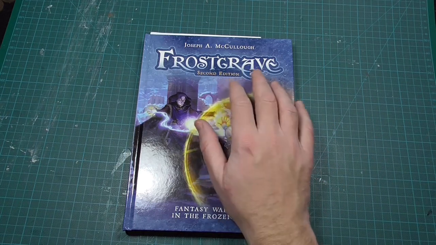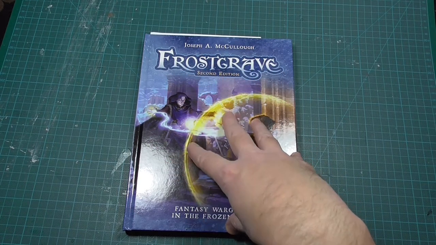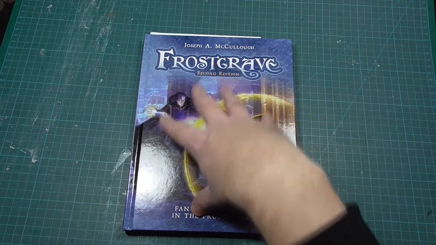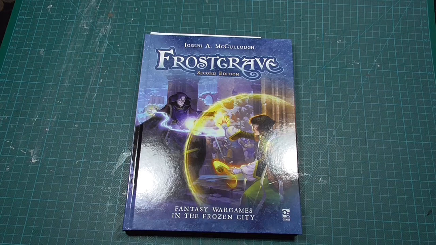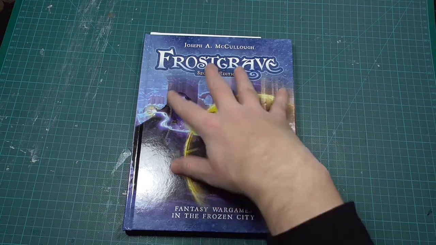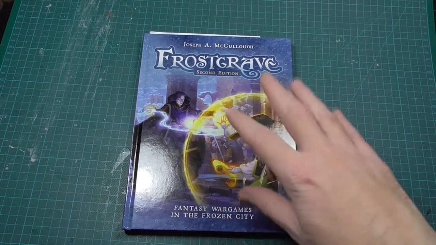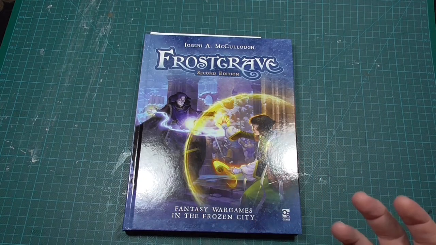I would then go to, since Frostgrave is a very popular gaming system, I would do a couple of image searches on the internet, because there are loads of people that have built terrain for this game. If I didn't really find anything there, I would go to, well, Frostgrave has terrain that you can buy for the game, so that is especially made for the game. So trying to get inspiration from there.